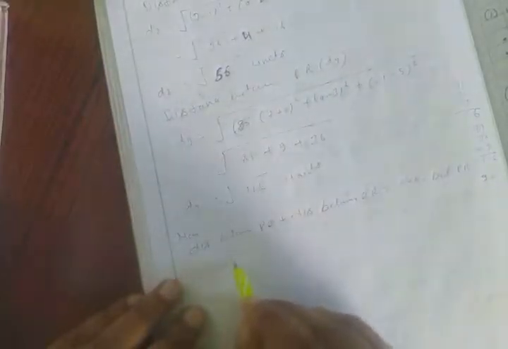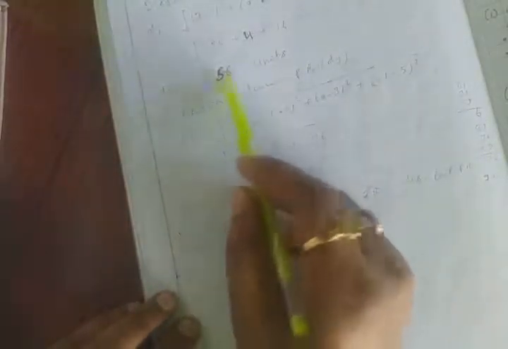So I am taking the LHS side, D1 plus D2. The value of D1 is root 14, and the value of D2 is root 56.